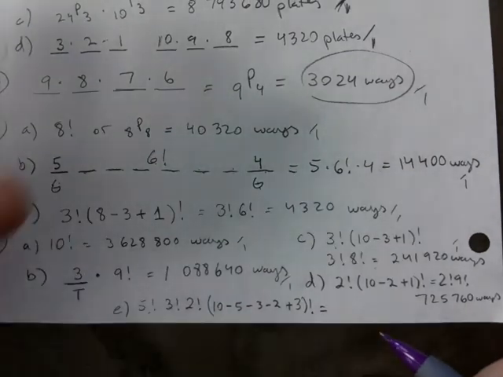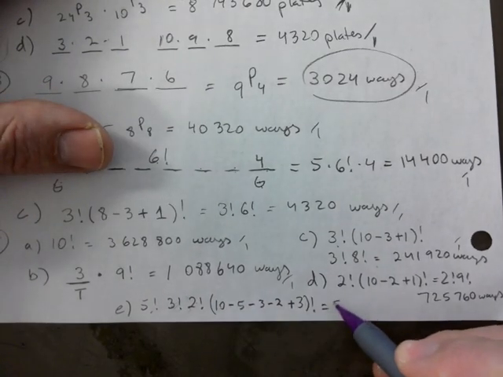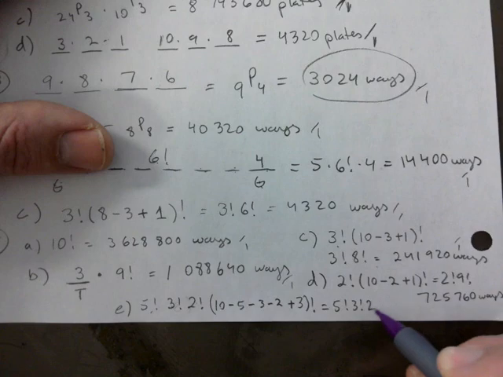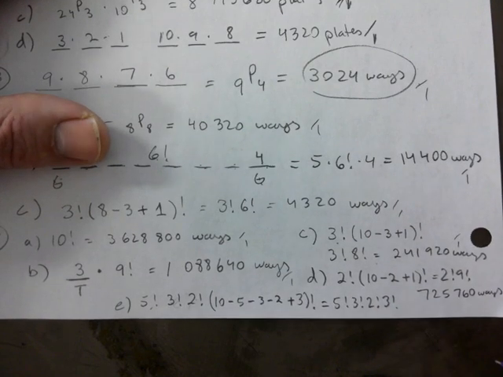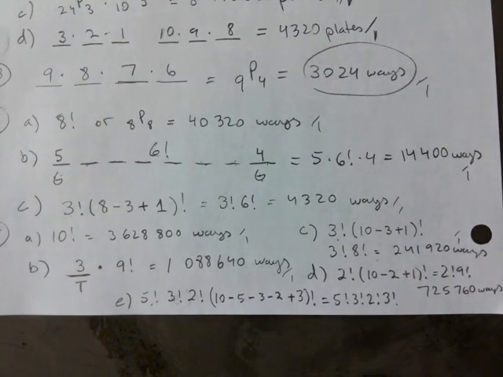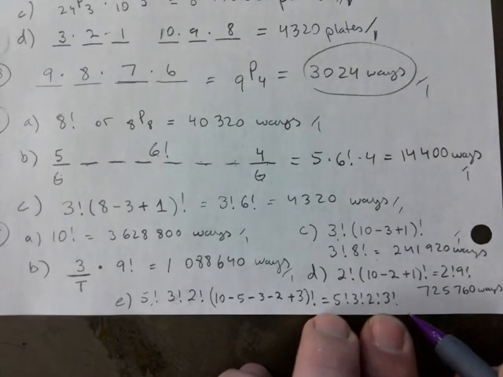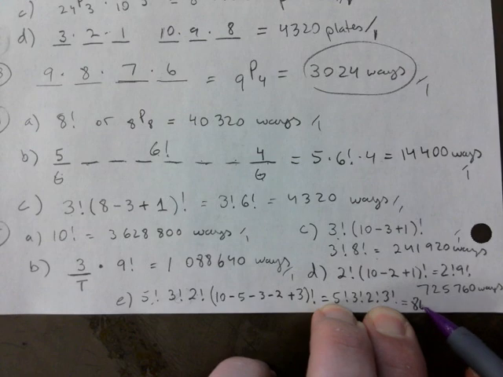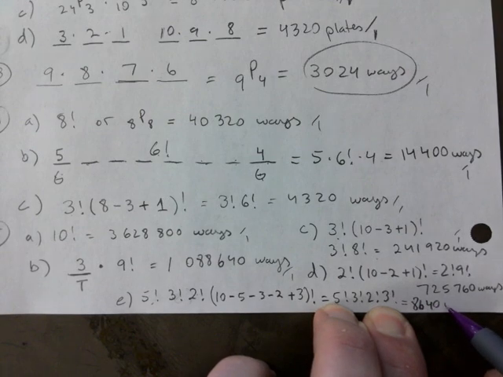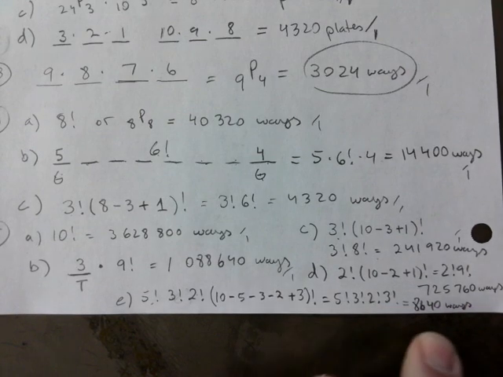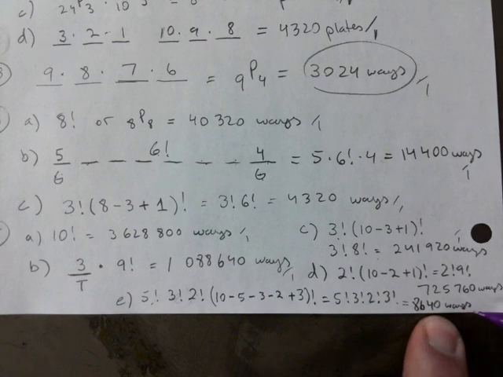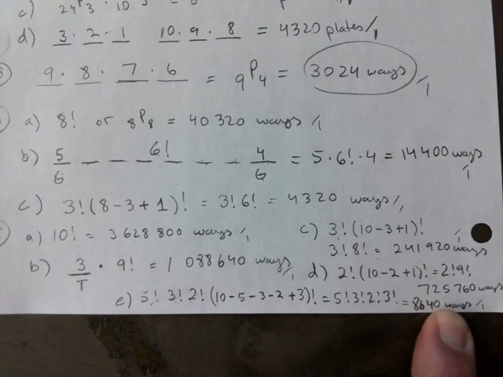Slap a factorial on there. And that's basically 5 factorial, 3 factorial, 2 factorial, 3 factorial. That's 8640. Sorry guys, this is not the way I plan things. It's a bit tight. 8640 ways. That's 1 mark.